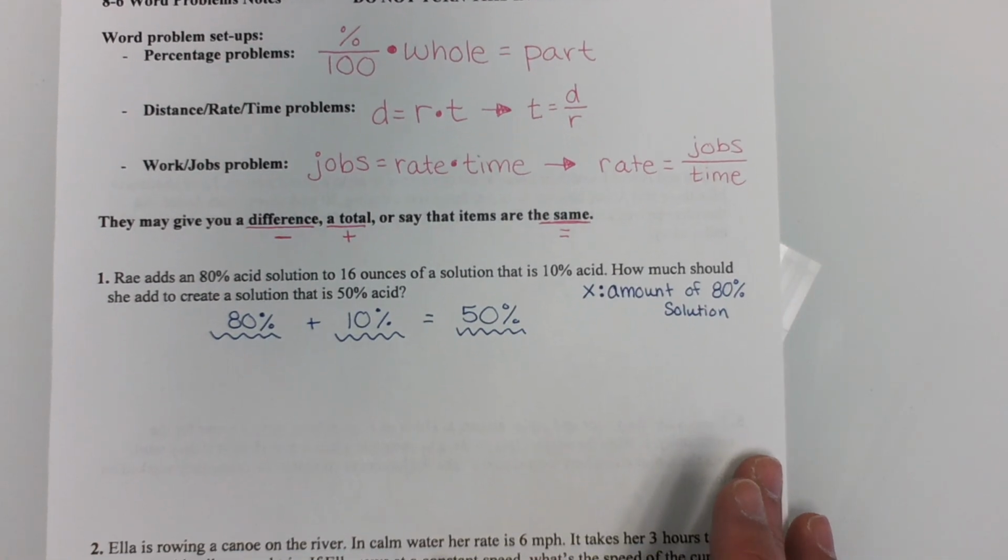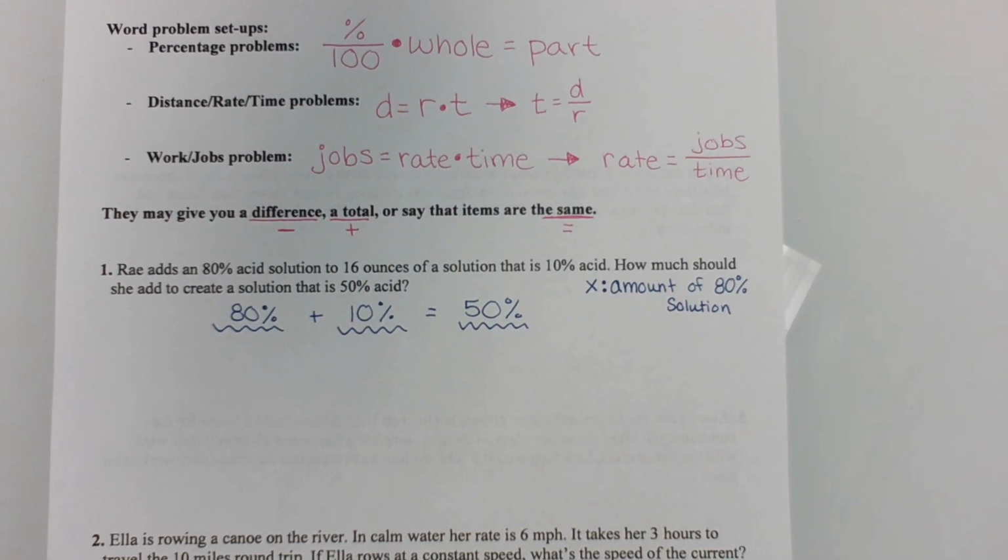Now earlier, when we talked about percentage problems, we said percent over 100, which is just the percentage as a decimal, if you prefer, times the whole will get you the part that it cares about. In this case, the part that it's telling you about is that it's 80% acid solution, so the acid is where that part is coming into play.